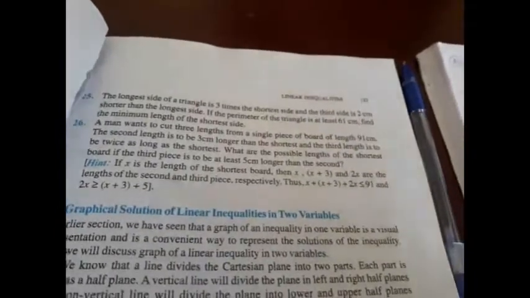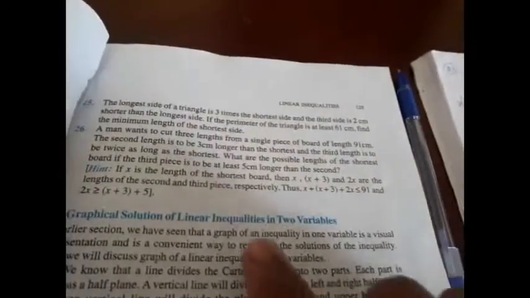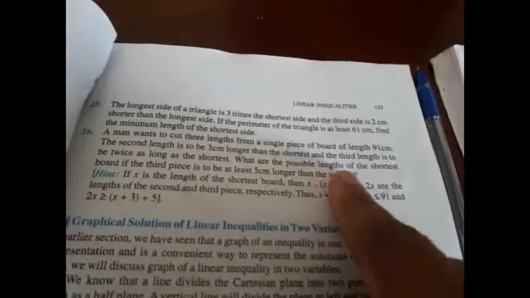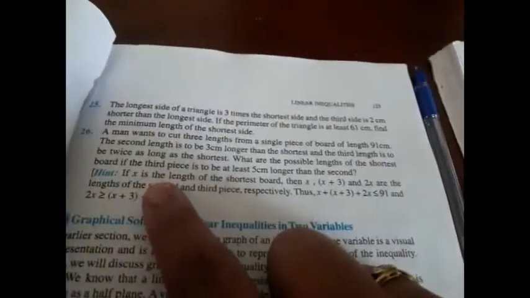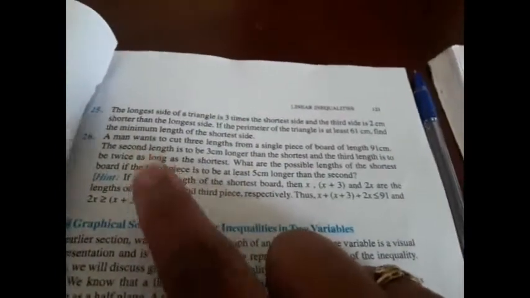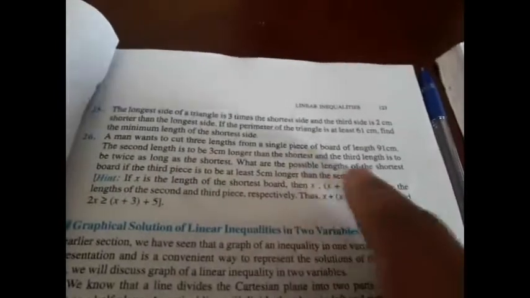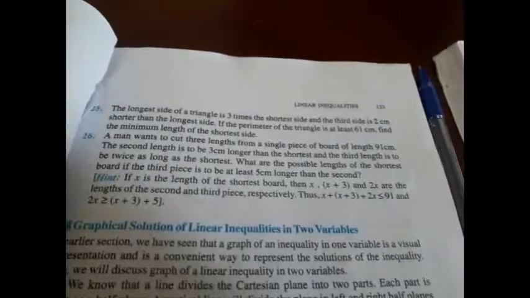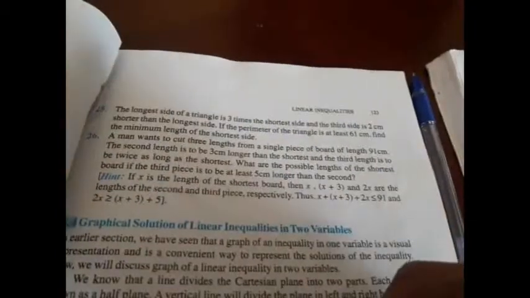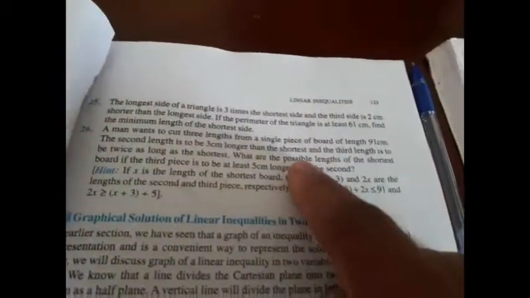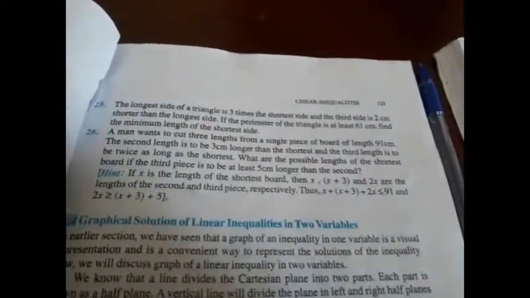But further they have given you a few more pieces of information. What are the possible lengths of the shortest board if the third piece is to be at least 5 centimeters longer than the second? They are asking you to find the possible length of the shortest board under a certain condition.